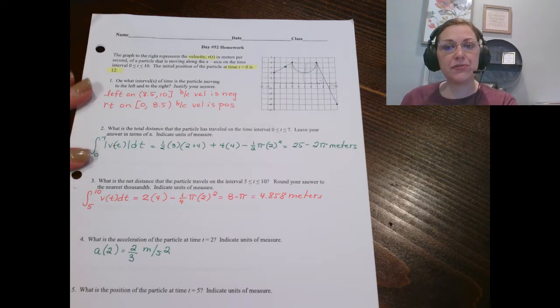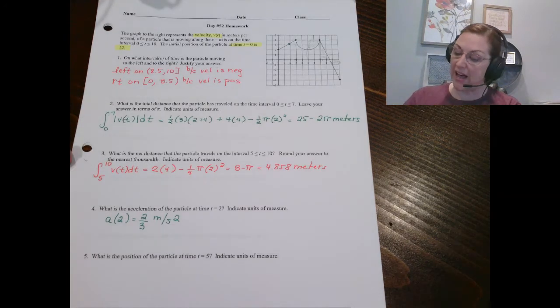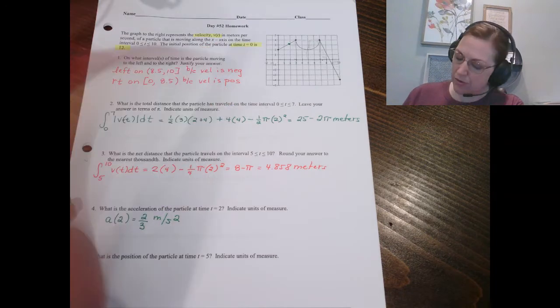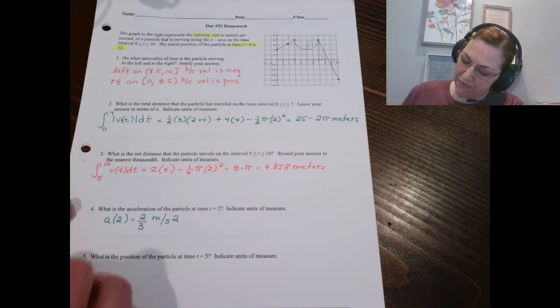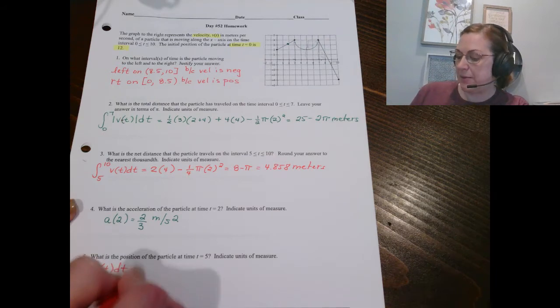And the last question for this part would be, what is the position of the particle at time t equals 5? So we're going to use the area. We were told the position at 0, so I'm going to use the area from 0 to 5 of the velocity. That gives me the position.